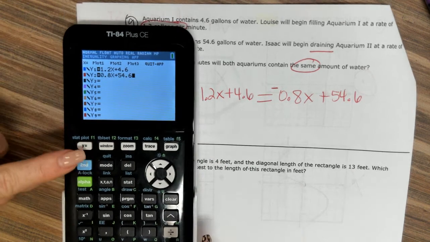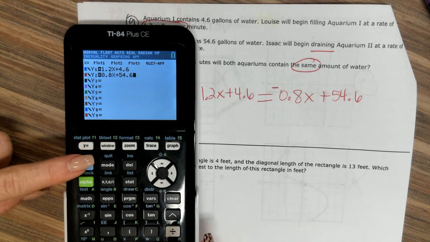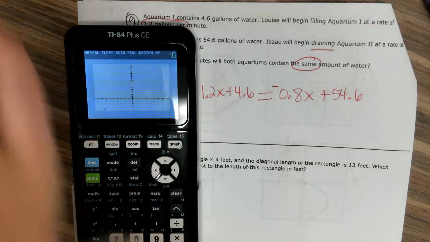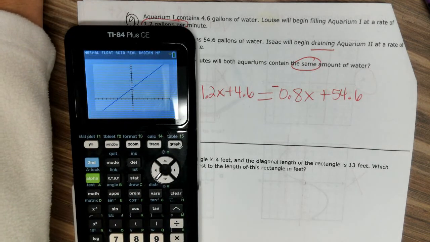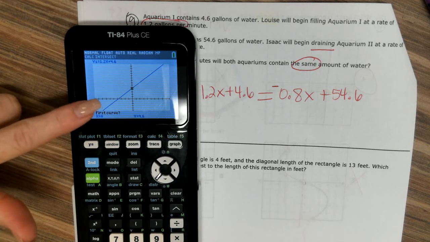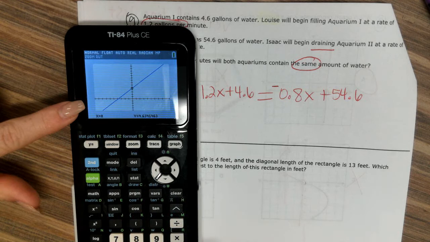After I put it in, where do I hit? Second trace. Option 5, wait for it to graph. Can I see both lines? No, so what do I need to do? Zoom out.